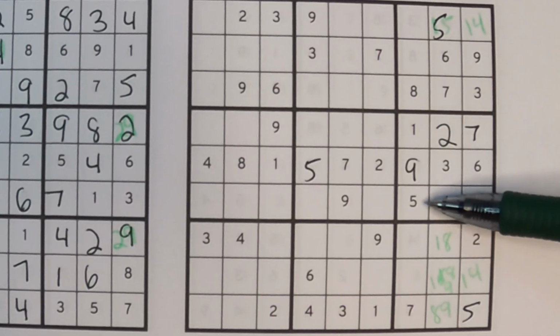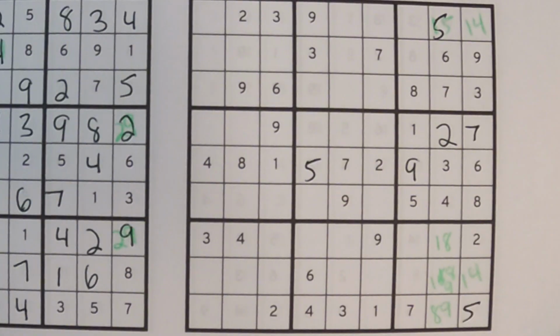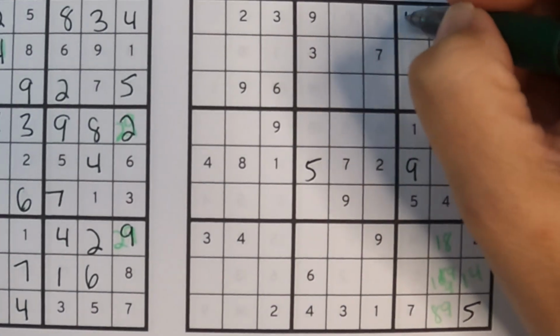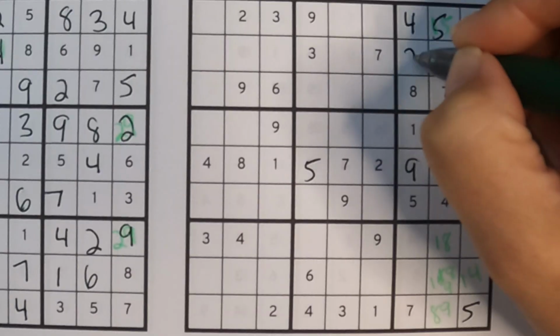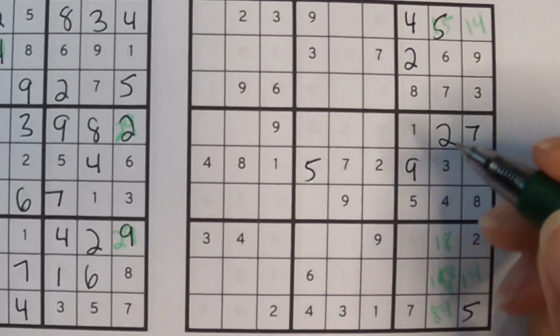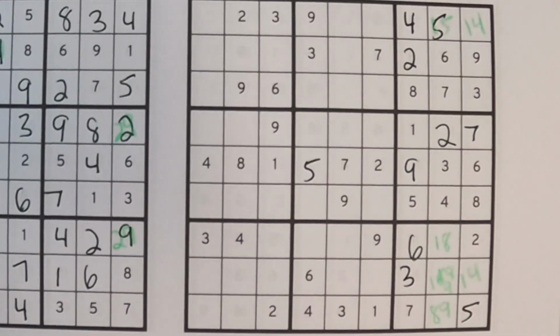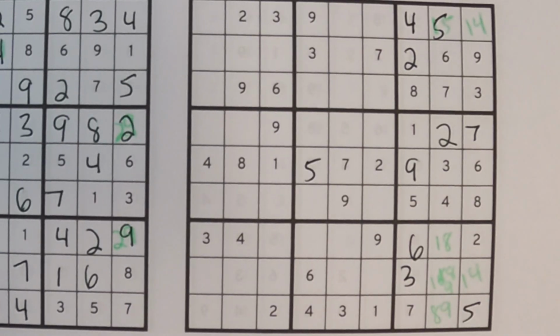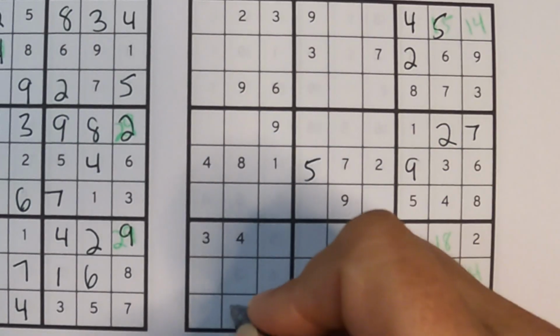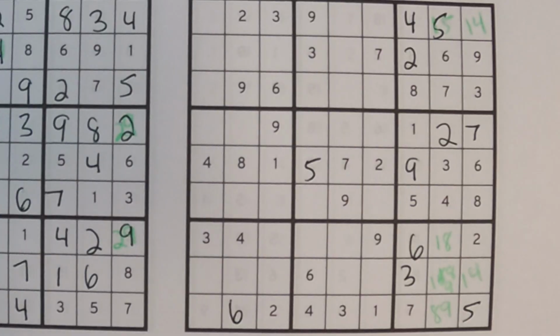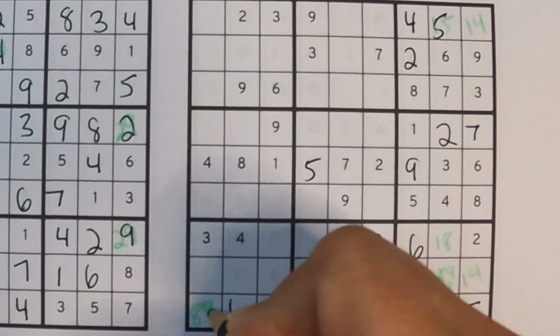For this column, we're missing 2, 3, 4, and 6. We've got 2, 3, and 6 here, so this is our 4. 2, 6 here, so 3, 6. For this bottom row now, we're missing 6, 8, and 9. We've got 8 and 9 here, so this is our 6, but I don't see any other help. So 8, 9.